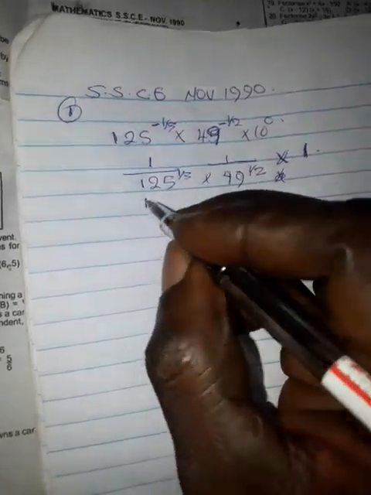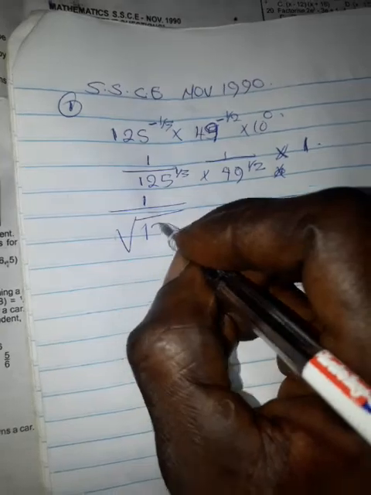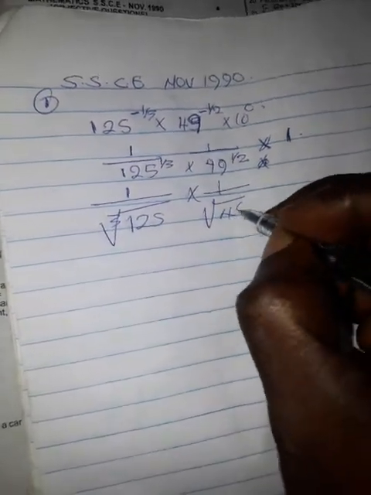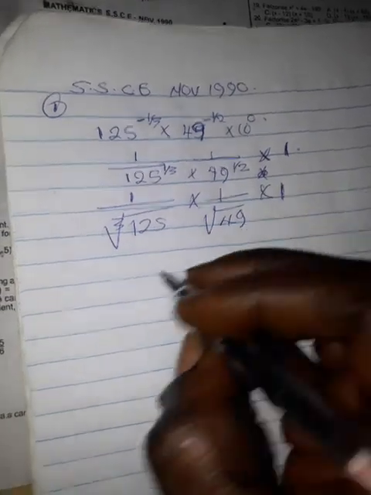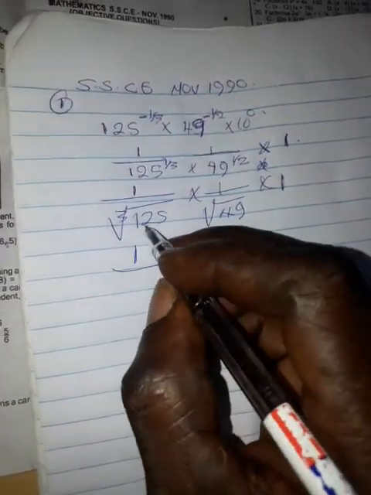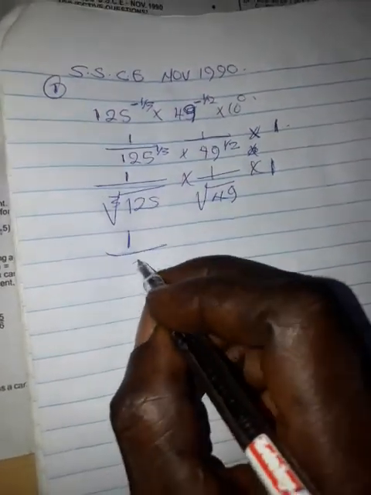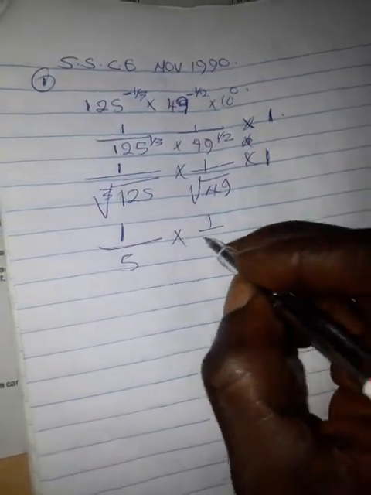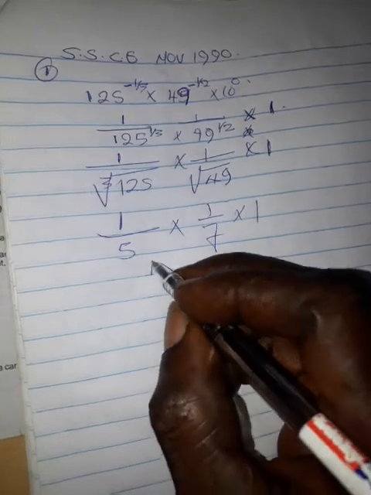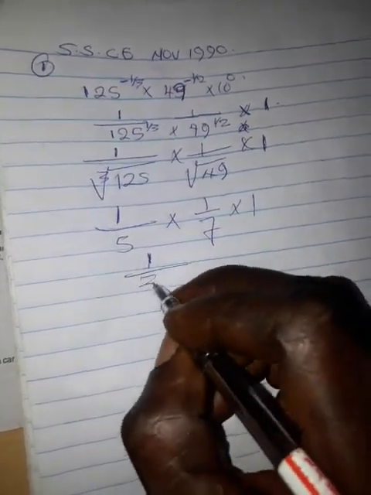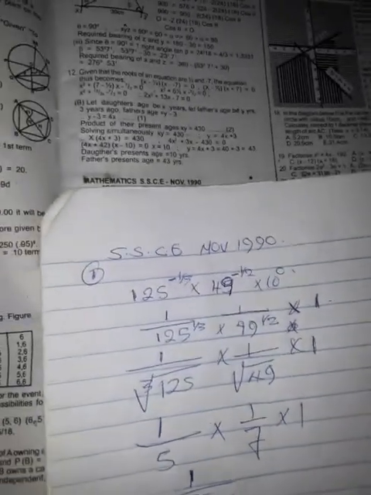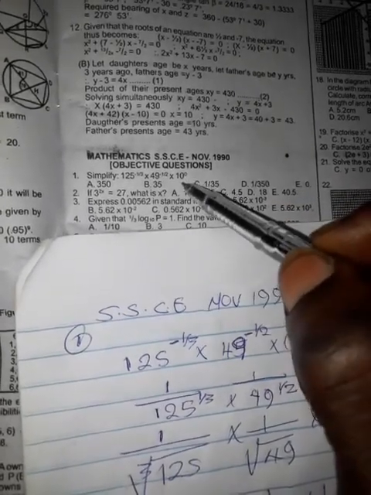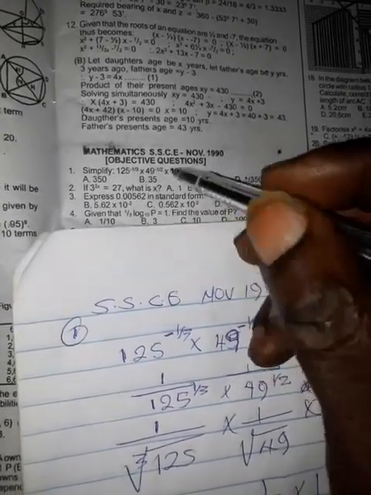So I'm having 1 over cube root of 125, then multiply by 1 over square root of 49 multiplied by 1. What is the number you multiply 3 times to get 125? That is 5, times the number you multiply 2 times to get 49. That is 1 over 7 times 1. So the answer will be 1 over 35. That is that. If you look at the options, C is the correct answer.